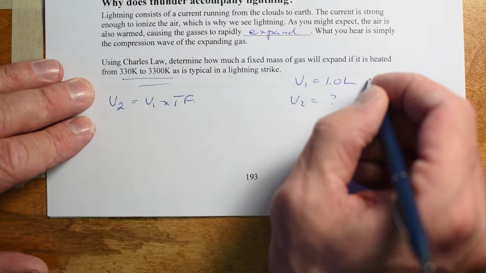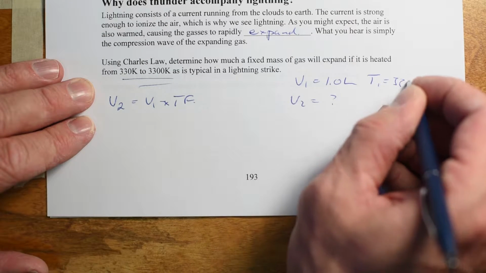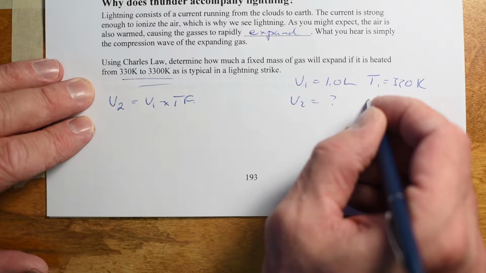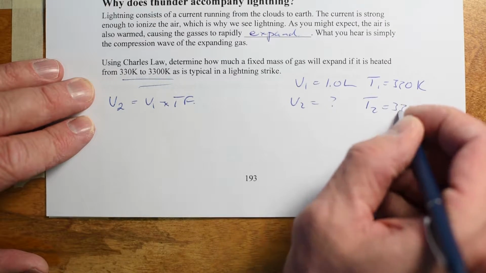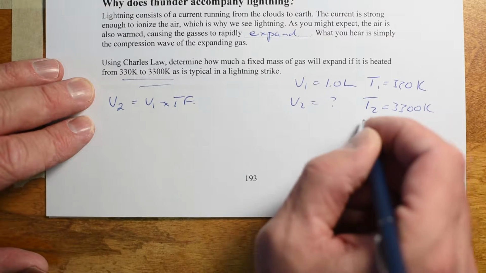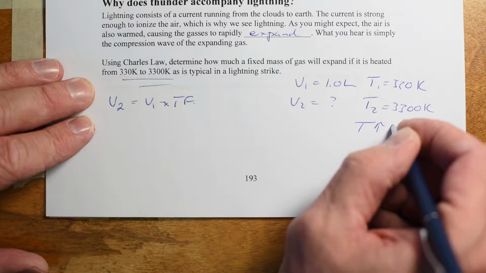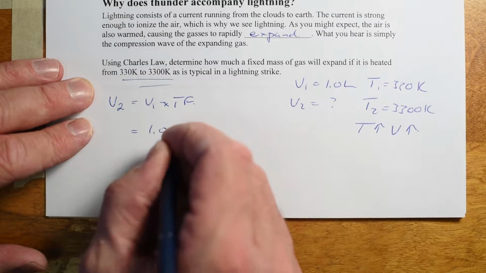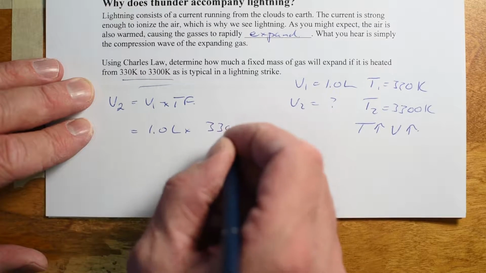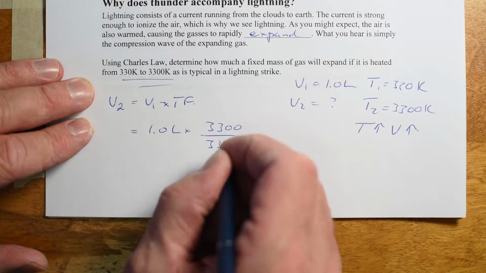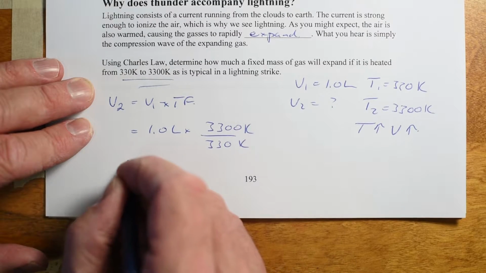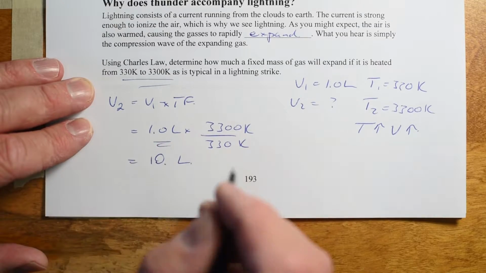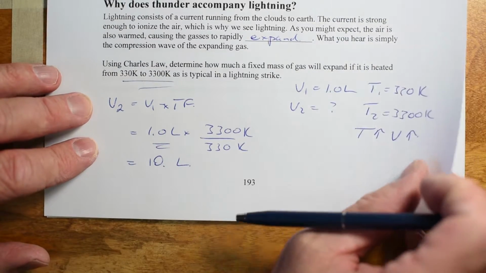V2 is going to equal, we don't really know. T1 is equal to 300 K. Remember, there's no little degree sign there. T2 is equal to 3300 K. And if we look at it, as temperature goes up, what happens to volume? Well, hopefully you came up that the volume is going to increase. So my 1 liter, it's going to be the bigger number over the smaller number. And I'll put in my units. And that, you shouldn't need a calculator. It's going to be 10 liters to 2 sig figs. Okay, so that's a very simple one.